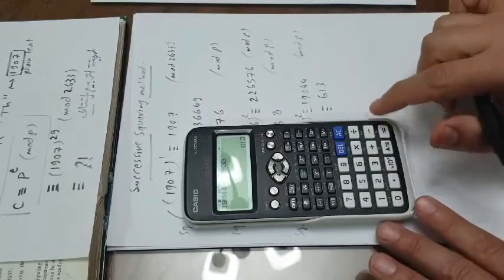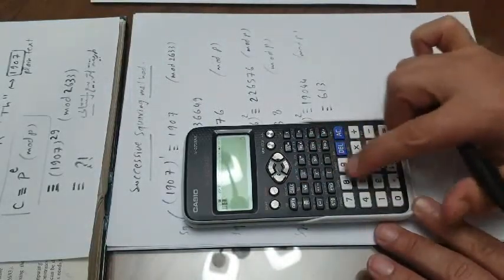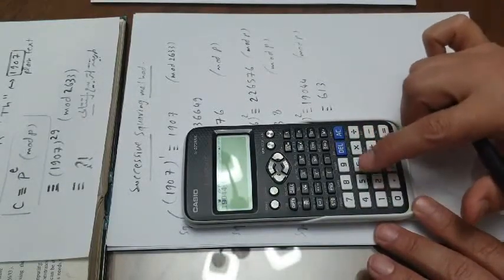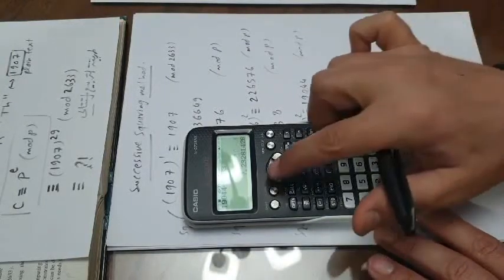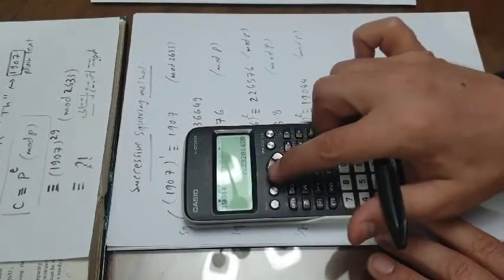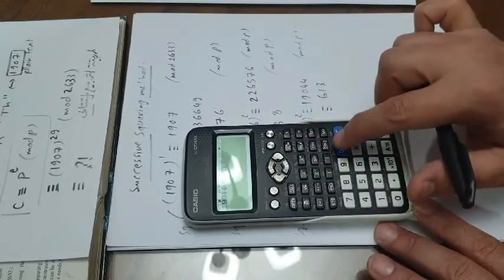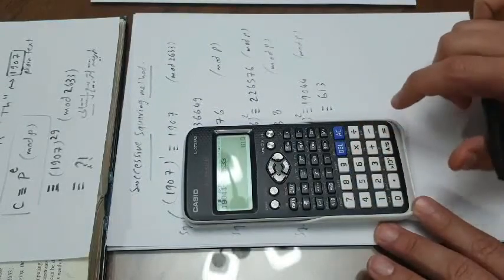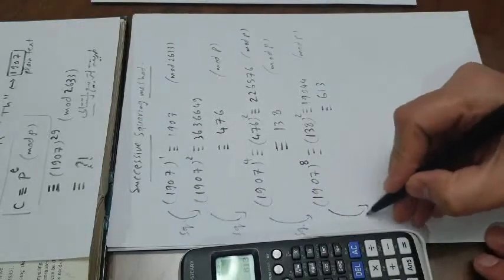نتأكد تاني. 19,044 divided by 2633 is 7, yes. So we change the division sign into minus sign and multiply the 7 by the divisor. So the result is minus 7 times, which is 613, that's right, yes. We square again.